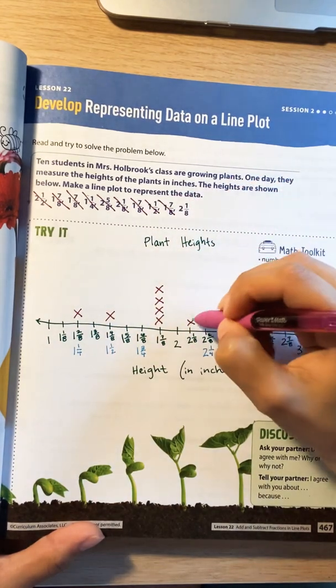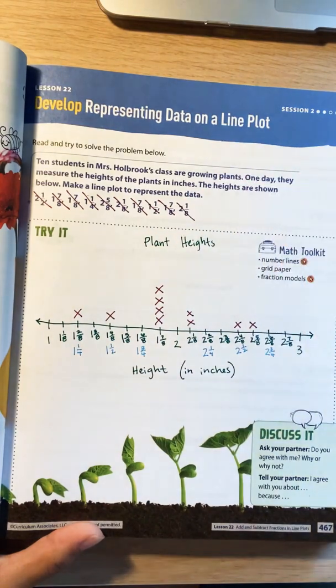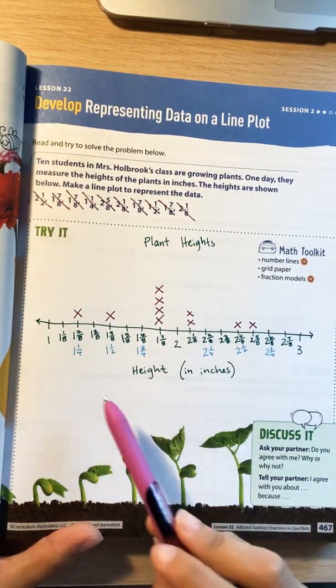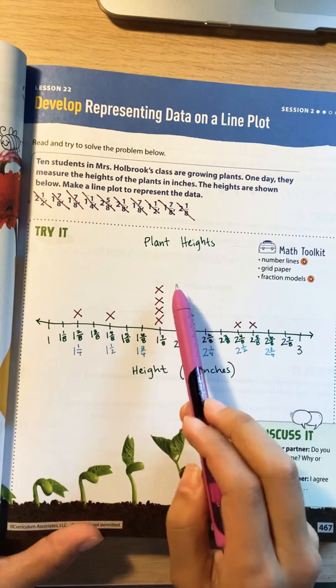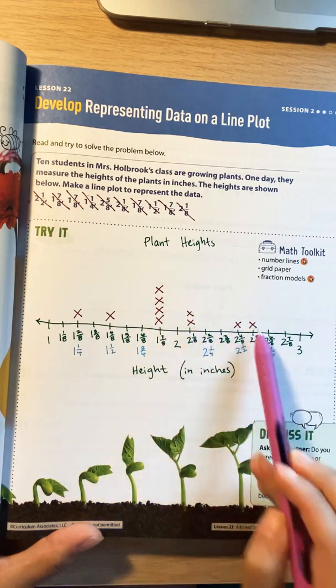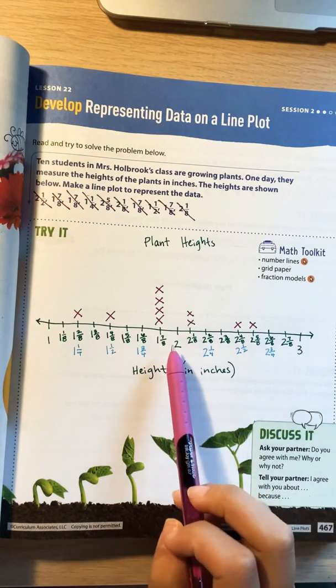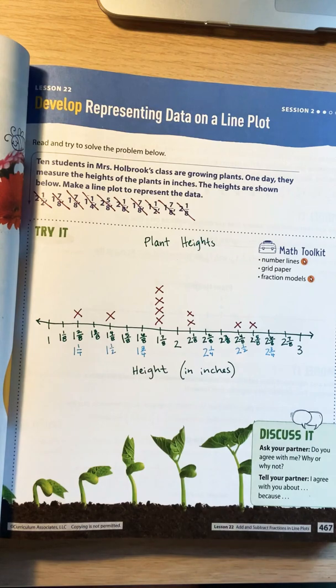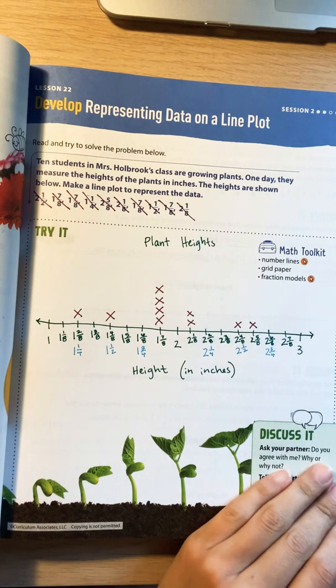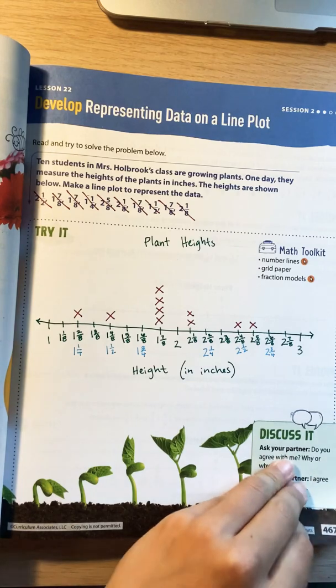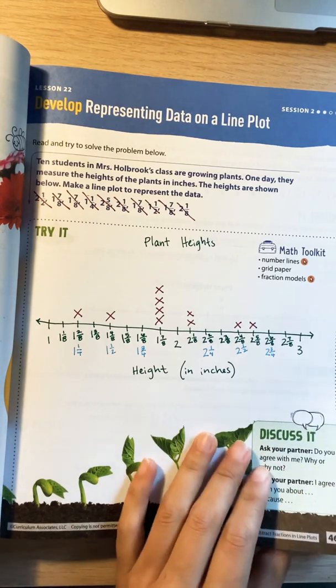And 2 1/8 again. Okay, and then double check that you have 10 X's if you've gone through them all. 1, 2, 3, 4, 5, 6, 7, 8, 9, 10. Okay, so I got all 10 plants. So the one that occurs most often is this 1 7/8 inch plant. Okay, so they didn't ask us any other questions about it. All we had to do was make and label a line plot. So that's it for that page. Pause it here if you need to catch up with your labels or with your X's. I'm turning the page.